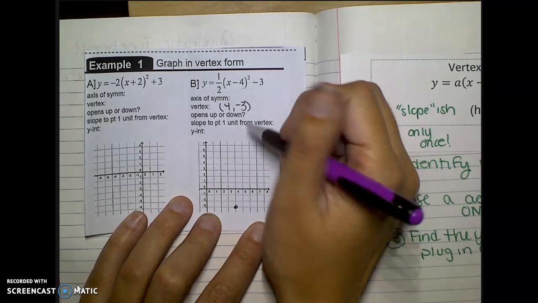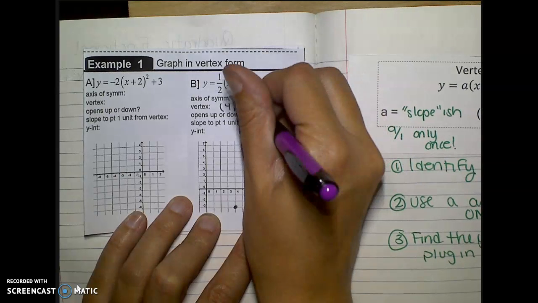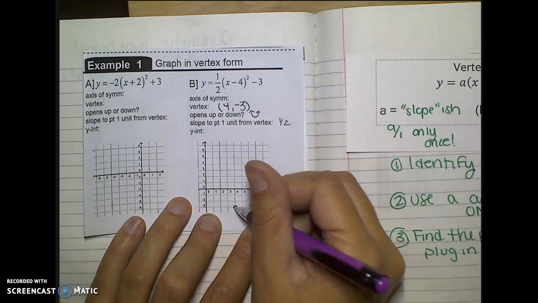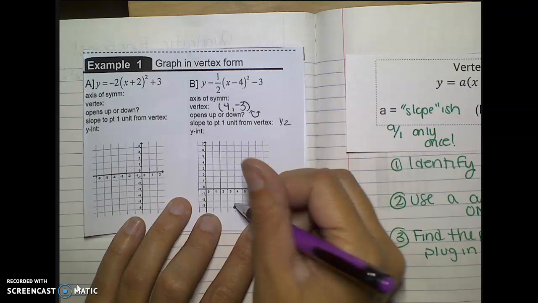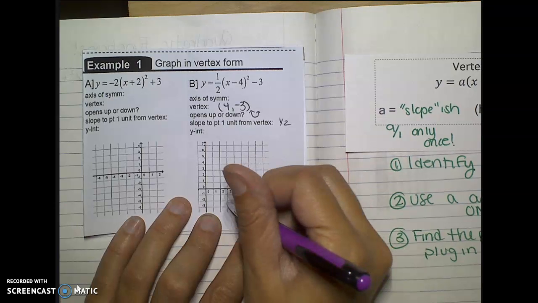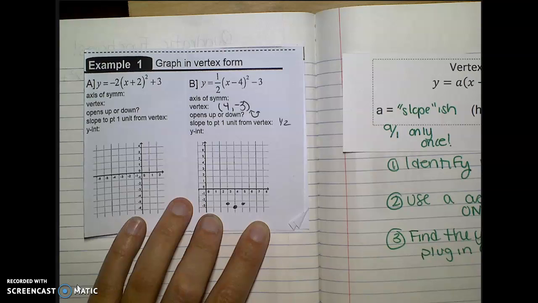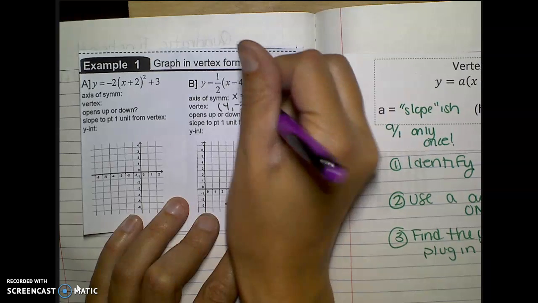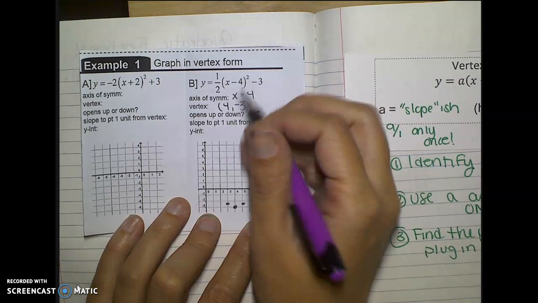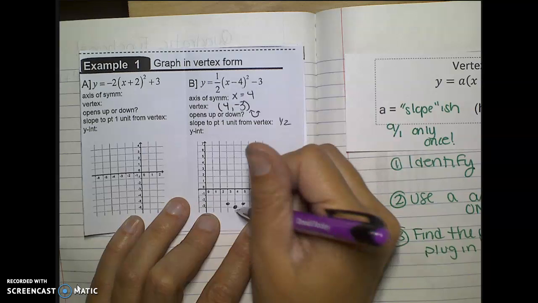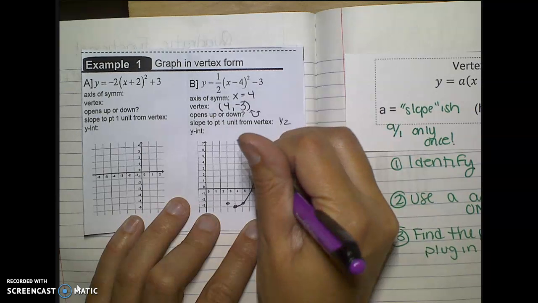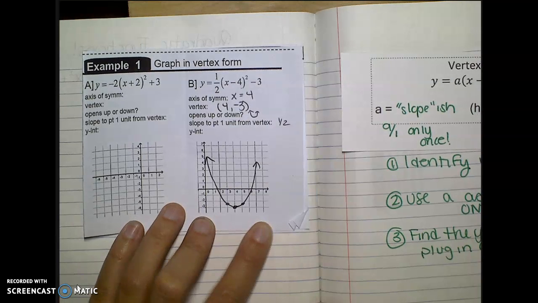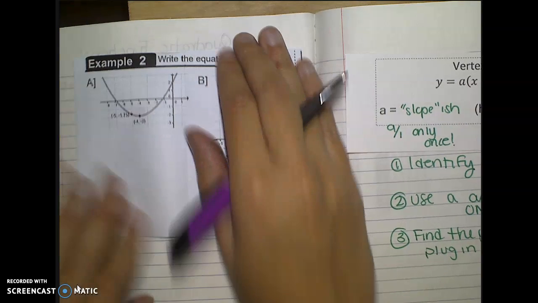I can get another point by using my slope, which is 1/2, and because it's positive it's telling me I'm pointing up. So from here I would go up 1/2 over 1, because I always do my slope as rise over 1. Then my axis of symmetry is right through my vertex at x equals 4. The y-intercept, I could plug in 0 and get it, but like we talked about in class today, as long as you can see your parabola, we have so many questions to get through tomorrow, let's just get it and go.